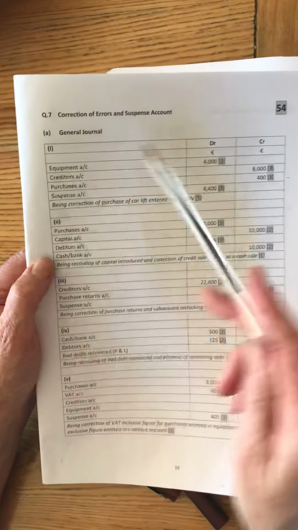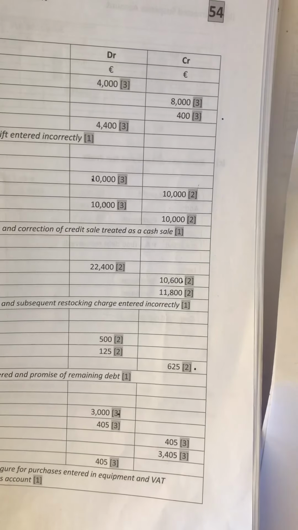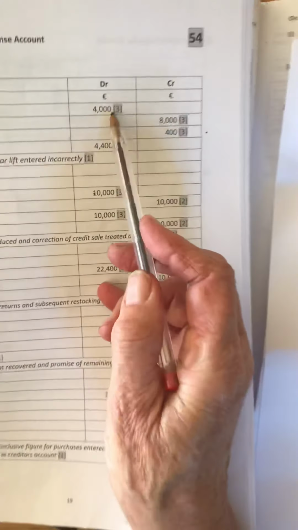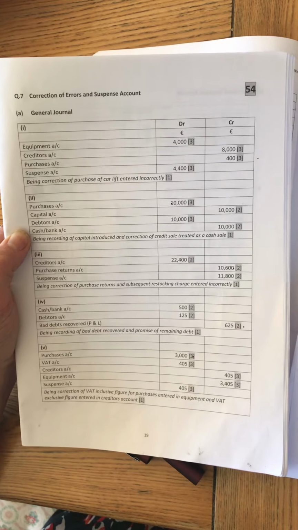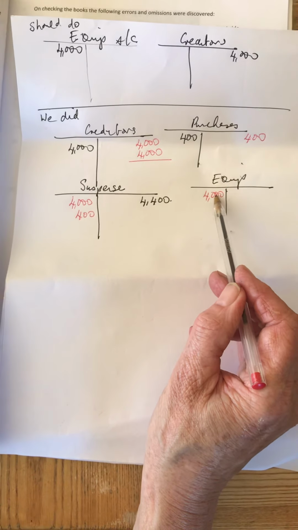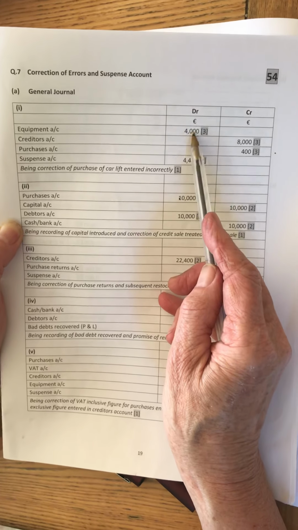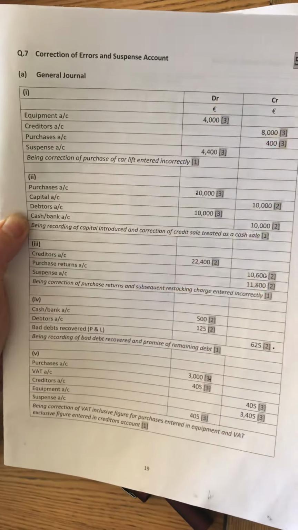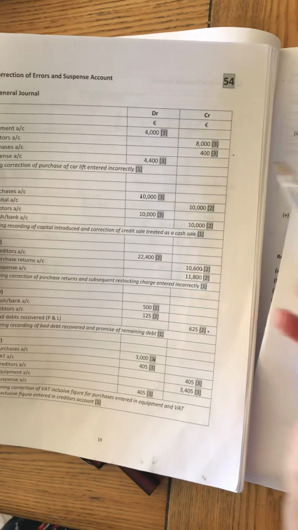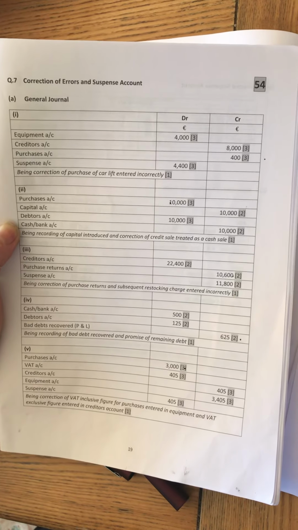General journal looks like 1 column for the debit side, 1 column for the credit side. I have debited equipment with 4,000. I have done that entry there myself in my own workings. The journal entry tells you the account you debited. We debited equipment with 4,000. We have credited the creditors in total 8,000. I have credited the purchases with 400 and I have debited suspense 4,400.